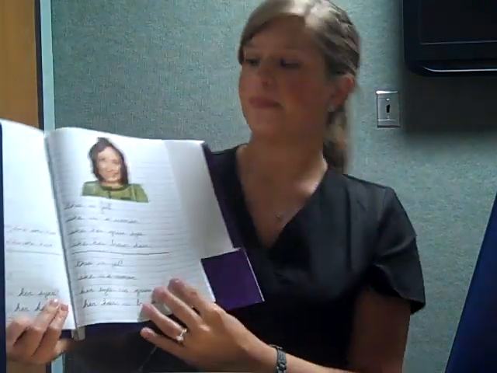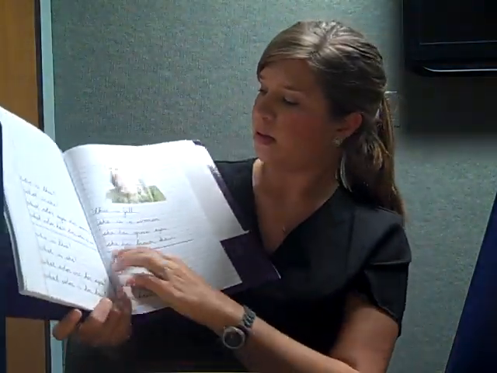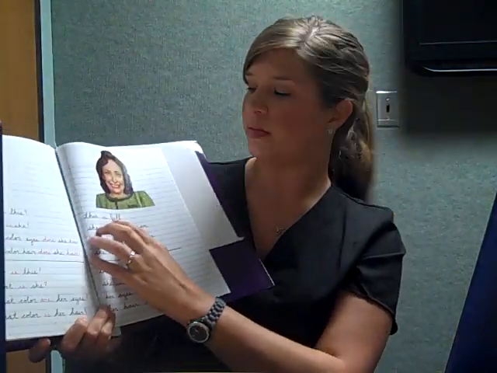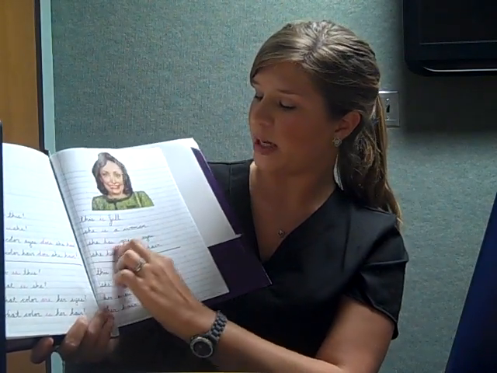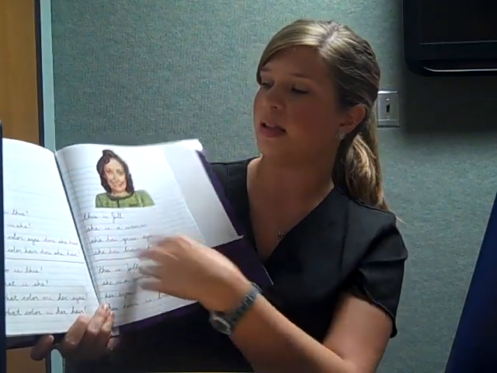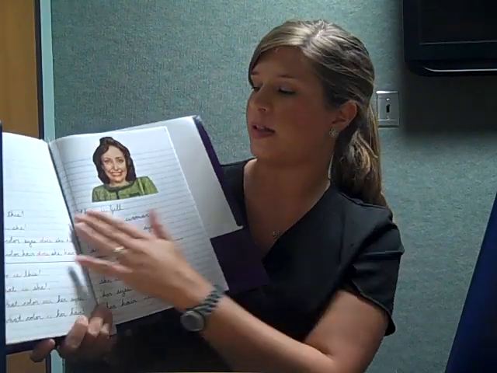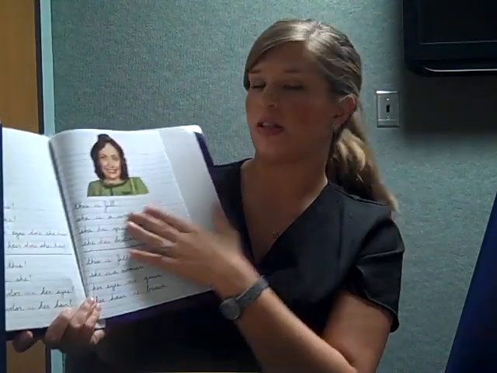Here's an example of a personal story. It would be in the child's book. They would learn, this is Jill, she is a woman, she has green eyes, she has brown hair. And then the corresponding questions: who is this? This is Jill. What is she? She is a woman, and so forth.